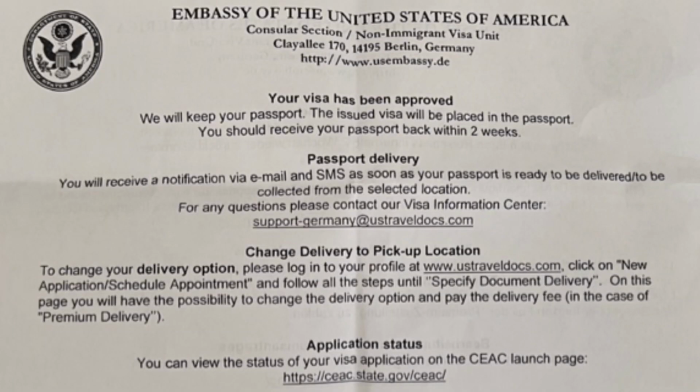On this white slip, it indicates how you're going to pick up your visa and how long it's going to take for you to get your visa. That is the duration of time it's going to take them to do their visa stamping and to courier your passport to your residential address, or to the pickup location you selected, depending on the pickup option you selected.